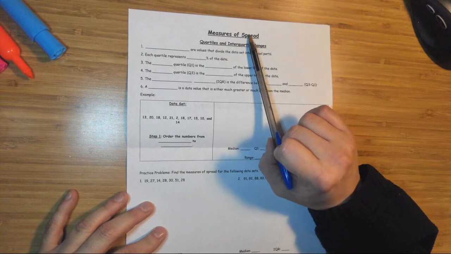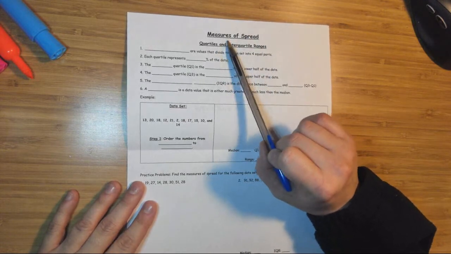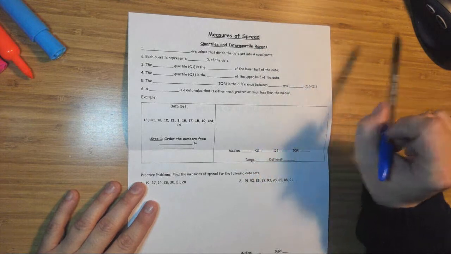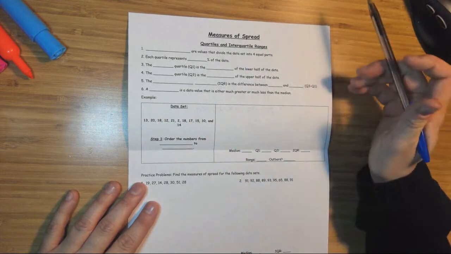This is your video for measures of spread. I made a mistake on the last one and told you that the median, mode, and range were measures of spread, but that's incorrect. Those are still measures of center, so just keep what's on your paper.